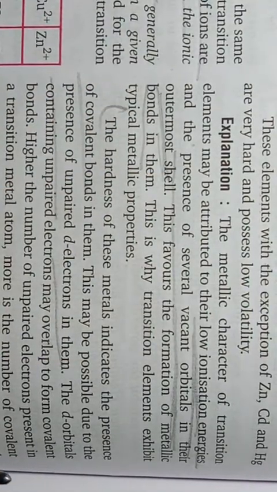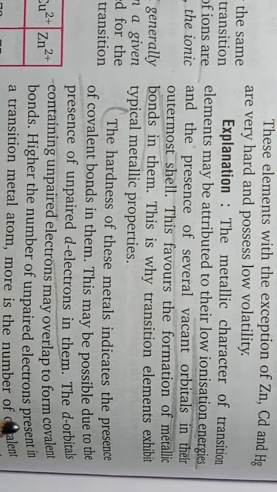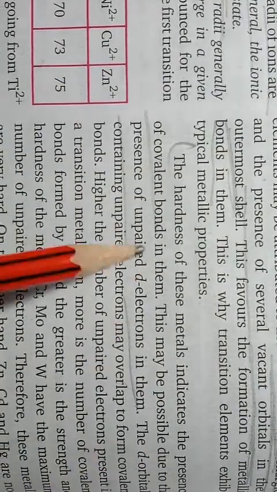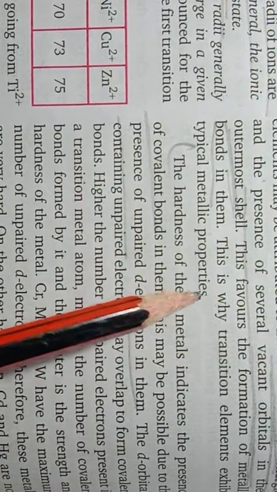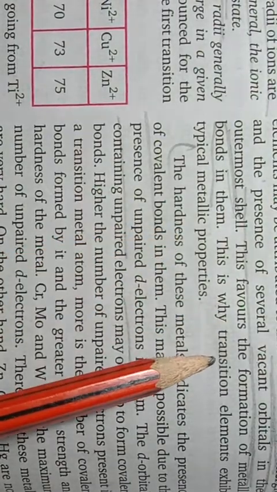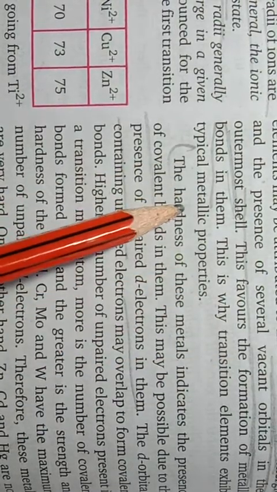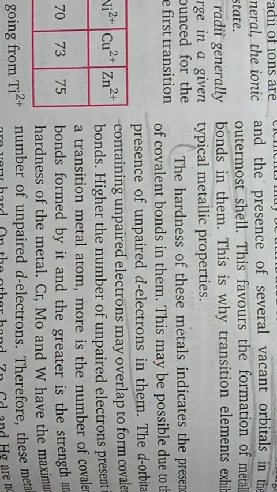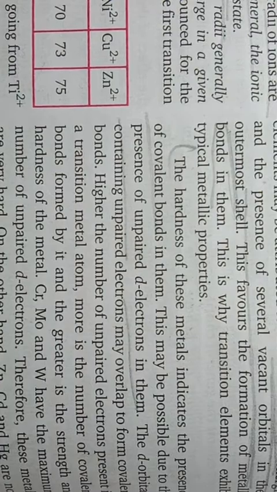These are the two reasons for their metallic nature: low ionization enthalpy and the presence of vacant d orbitals. The half-filled d orbitals are also responsible for the formation of d-d metallic covalent bonds.